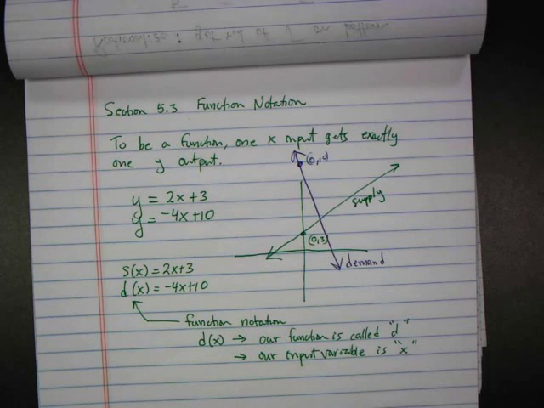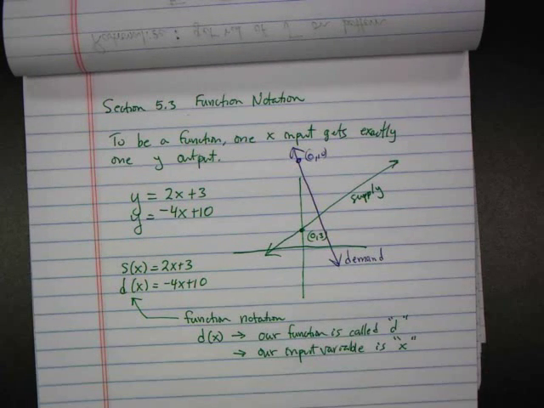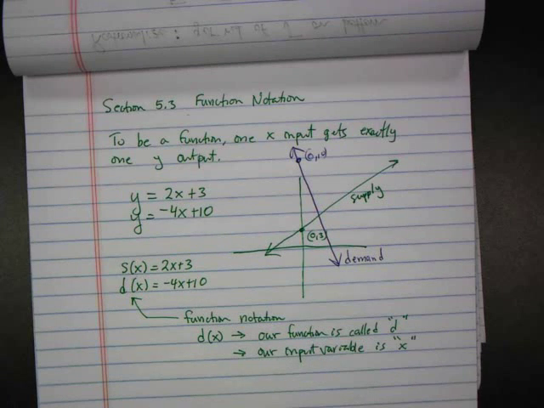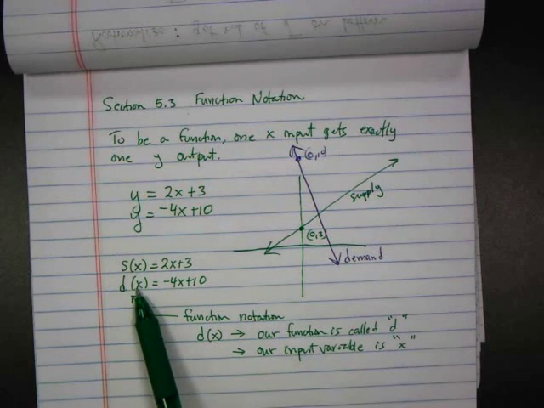But this notation can be a little bit confusing because most of the time when you see a round parenthesis like this, what does it mean to you? It usually means multiply. You do inside the parentheses first, and this round parenthesis usually is a symbol for multiply. When we're dealing with functions, that round parenthesis is not a symbol for multiply. It's just saying this is the name of our function, and this is what we're using for an input.